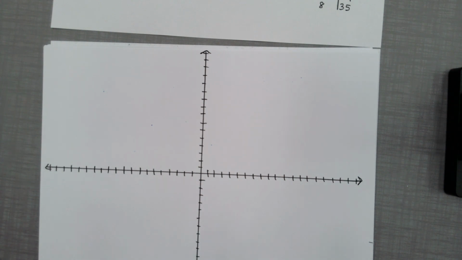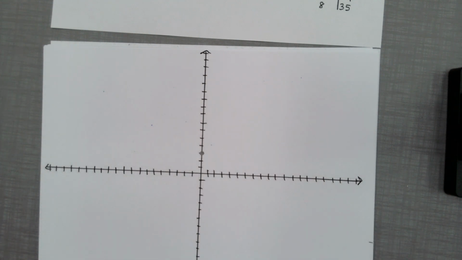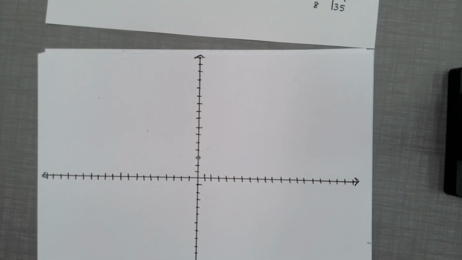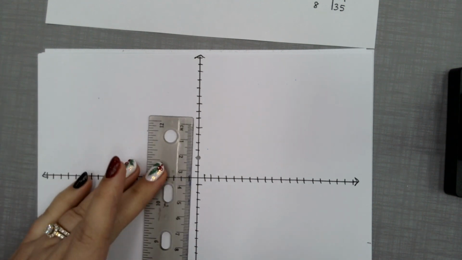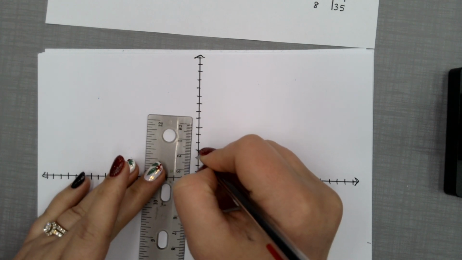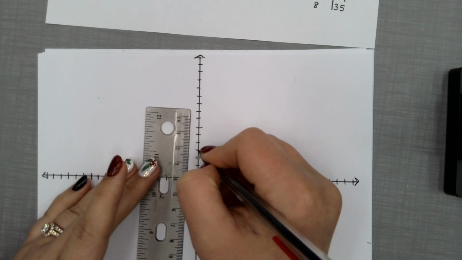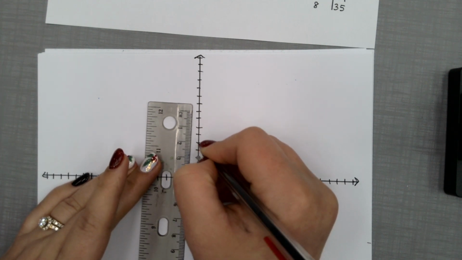So we have 0, 3 as our y-intercept for our line. Then we have a slope that we're going to go down and over 1 to the left. Oops, sorry. We're going to go up. I said down for some reason. We're going to go up and to the left. Up 2 over 1.